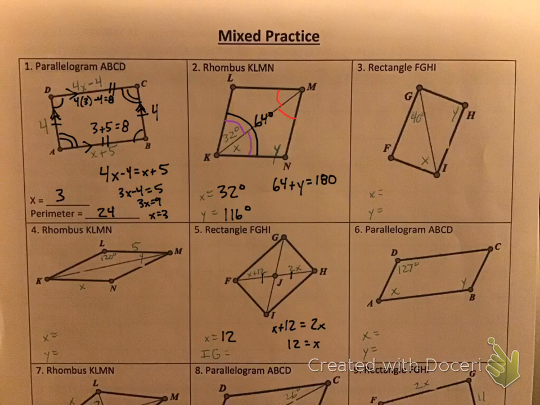So that means if I know the length of FH, then I can solve for the length of IG. It's going to be the exact same. I don't need to solve at that point. So let's figure out the length of FH. We have to take our x, plug it back in. I get 12 plus 12 and 2 times 12. Just to make sure we did it right. We get 24 and 24, 48.